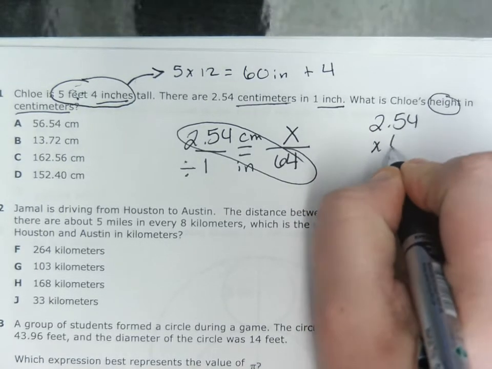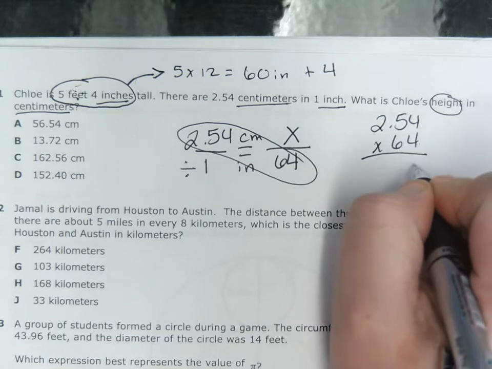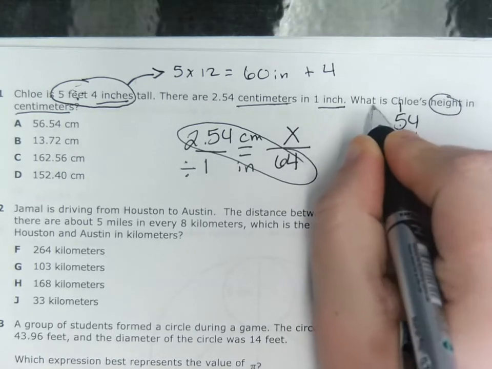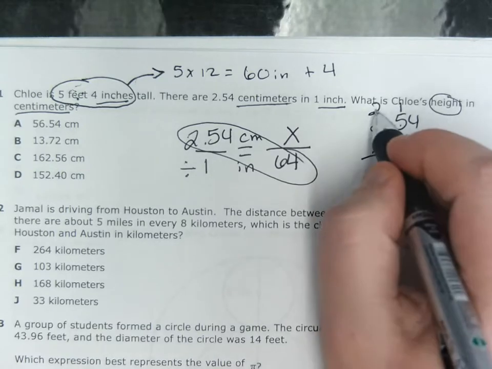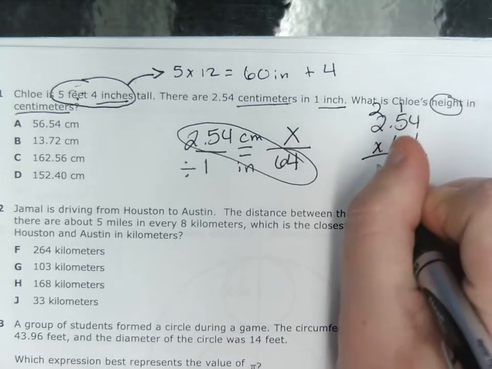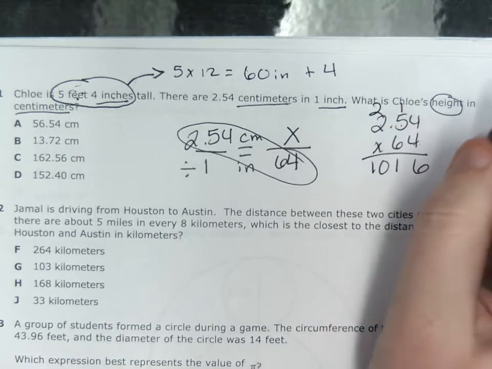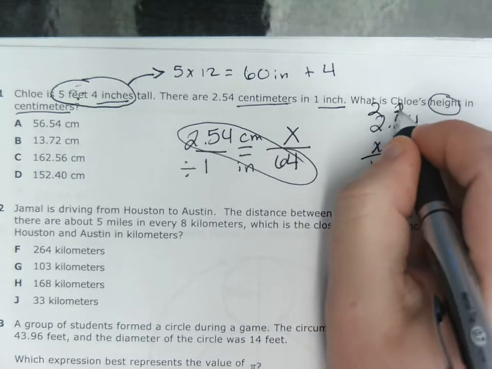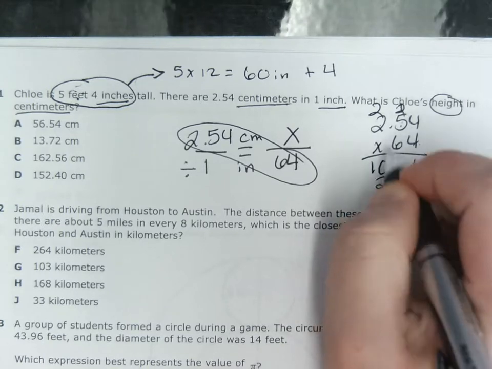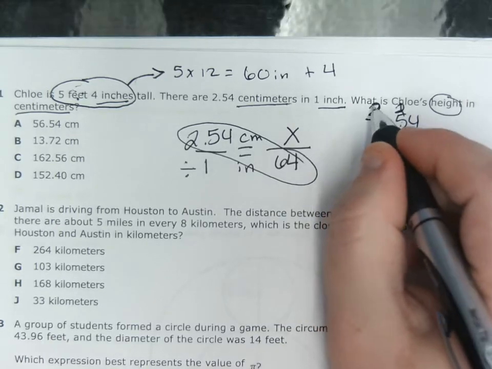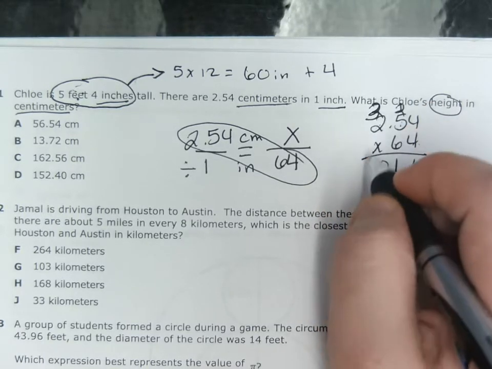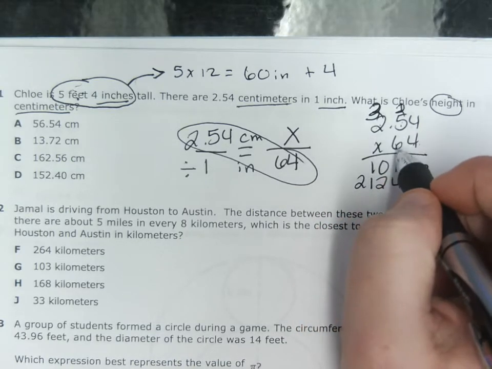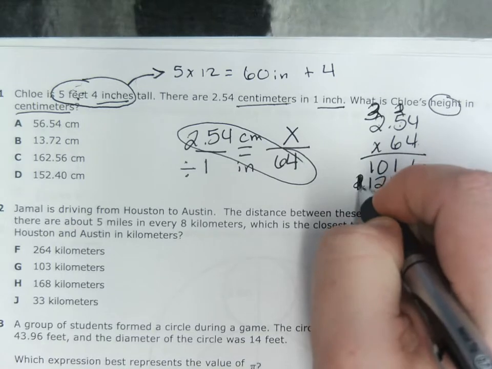2.54 times 64. 4 times 4 is 16. 4 times 5 is 20, plus 1 is 21. 4 times 2 is 8, plus 2 is 10. 6 times 4 is 24. 6 times 5 is 30, plus 2 is 32. 6 times 2 is 12, plus 3 is 15.